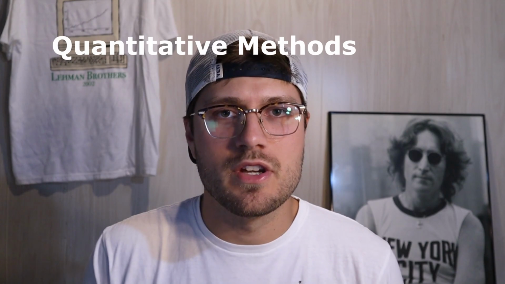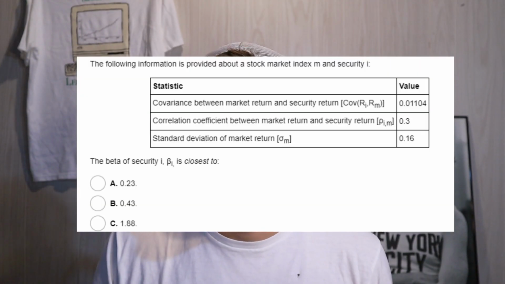Let's get right into it and start off with quantitative methods, otherwise known as statistics. Just so I'm not reading through tables, I'm going to put the information on this first question up on the screen. It says that the following information is provided about a stock market index M and a security I.